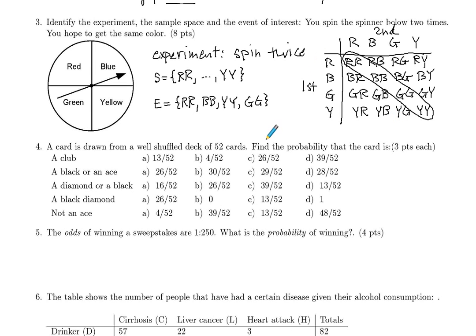All right, now next up we have some card problems here, and you will have a deck of cards available to you. So let's take a look here. If we draw a card, so we're drawing one card from a well shuffled deck, find the probability that the card is first a club, and we just want to use desired outcomes out of total outcomes here. So our desired is clubs, our total is going to be the whole deck of cards.